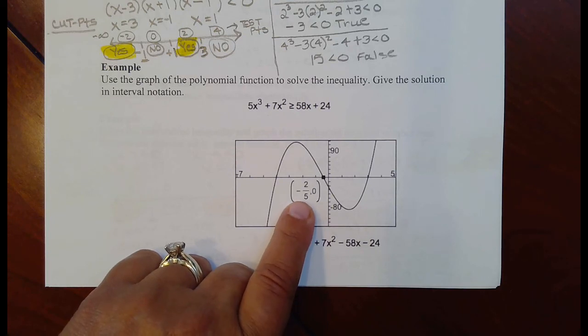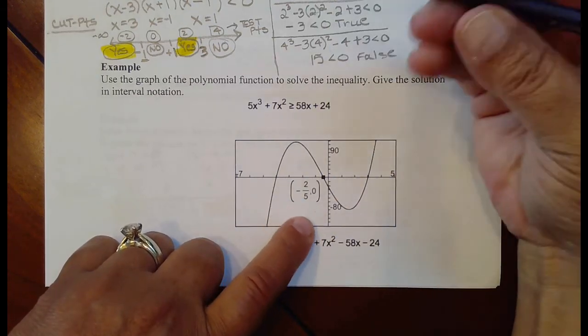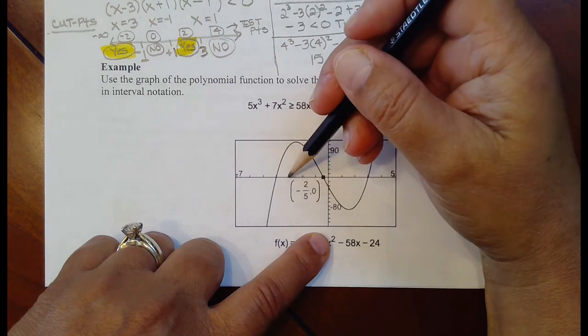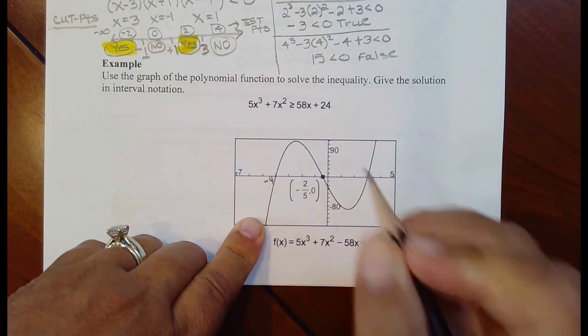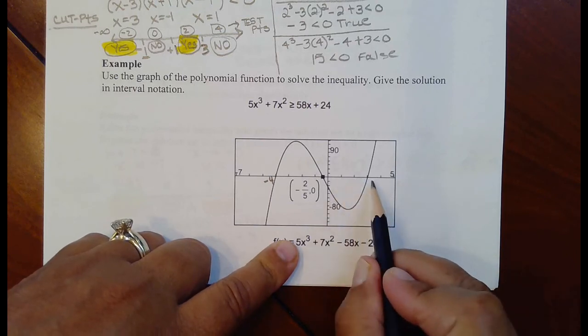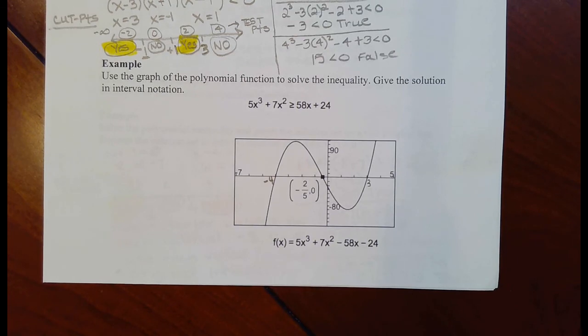So they told you it's -2/5. This one is very clear. You can see that that is -1, -2, -3, -4. So right there is -4. And then you can see 1, 2, that this one is 3. Okay, so if you use a polynomial graph, give the solution in interval notation.